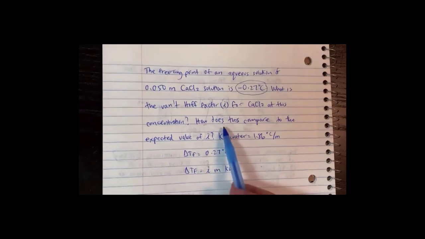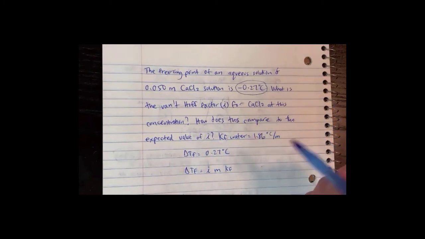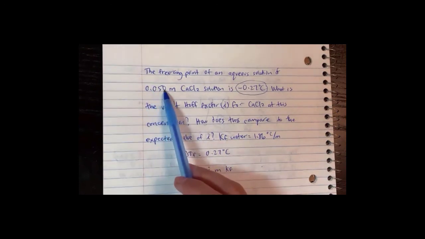Okay, what's the predicted expected value of i if you have CaCl2? 3, very good. So we expect to get something close to 3, but not quite. It's going to fall a little short due to ion pairing, okay? The molality here is pretty small.